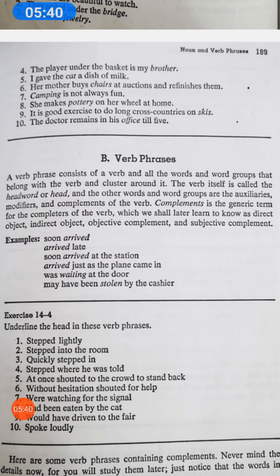When the verb is monotransitive, it takes one object, it should be followed by a direct object. When it is ditransitive, it is followed by two objects. The first one is called the indirect object, while the second one is called the direct object.